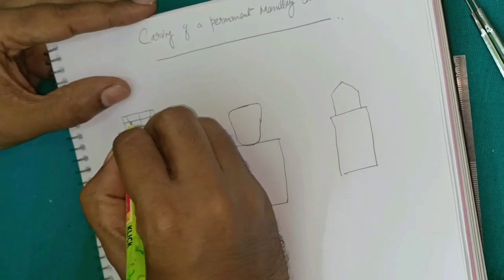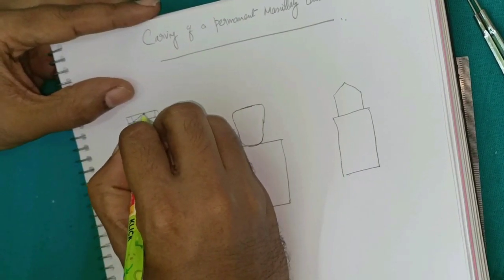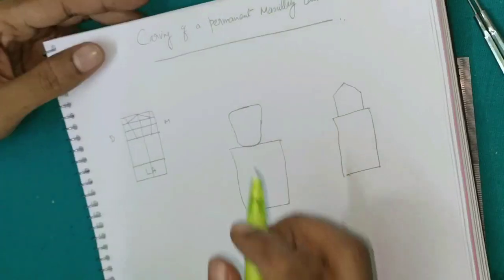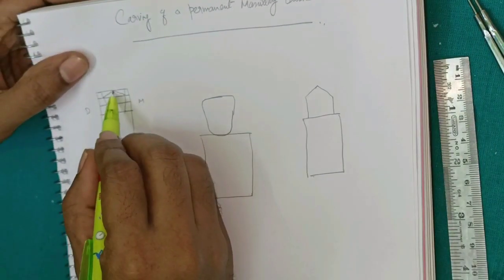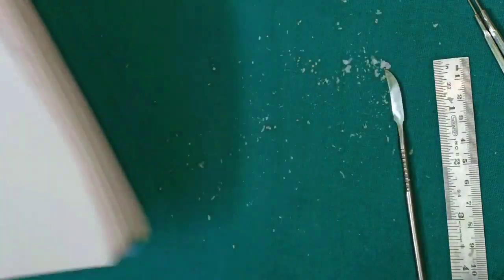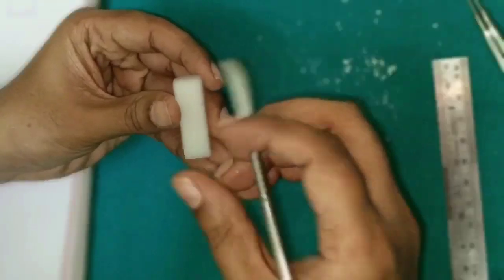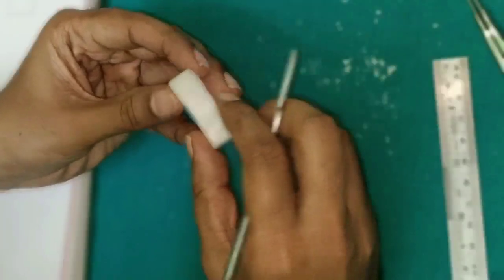So for that, what you do is draw 2 lines here joining the points, the mesial and distal. Morphologically the mesial outline should be smaller when compared to the distal for the maxillary canine. The same thing we are going to do on both the labial aspect as well as the palatal aspect.